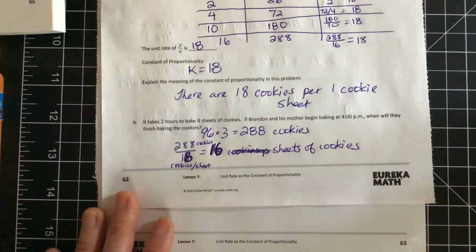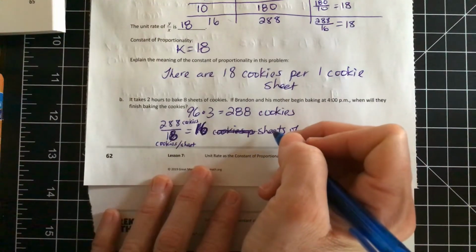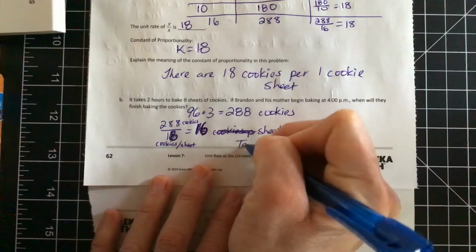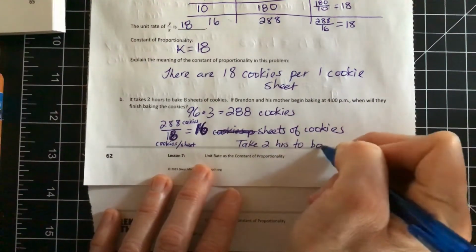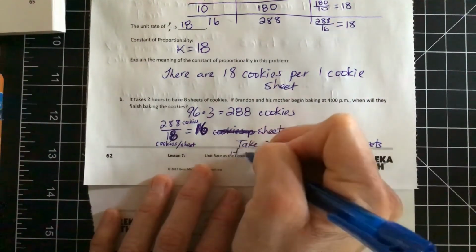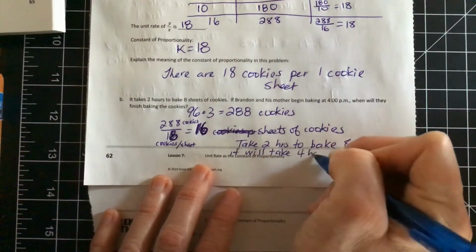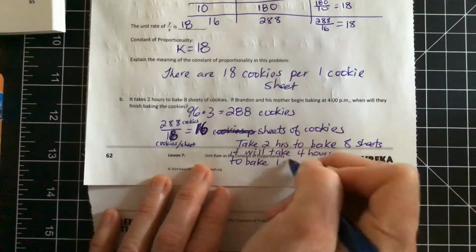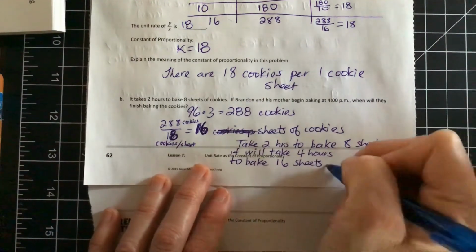Okay, so if it takes 2 hours to bake 8 sheets, it will take 4 hours to bake 16, because you're just doubling it, right? 16 sheets of cookies.